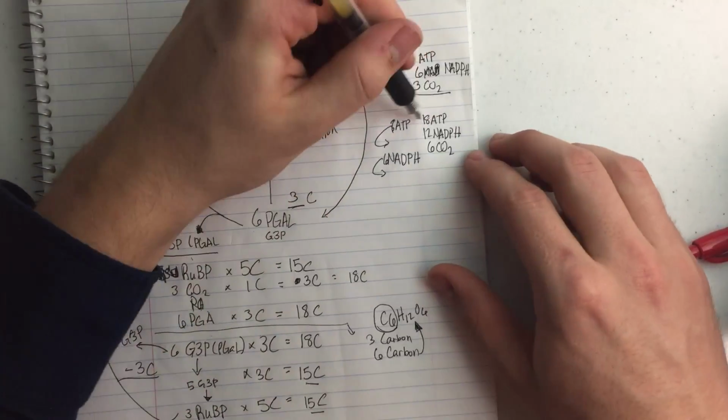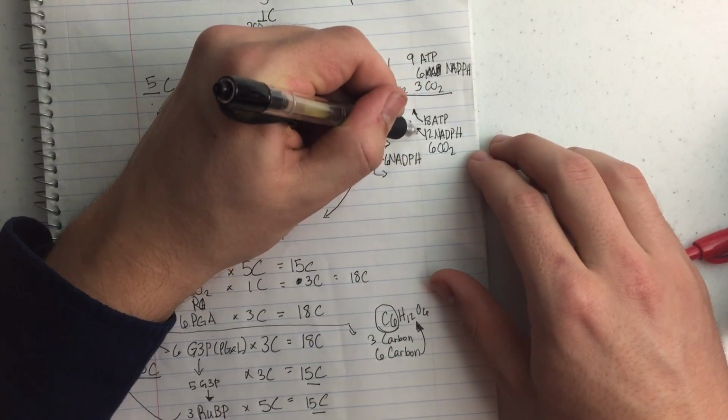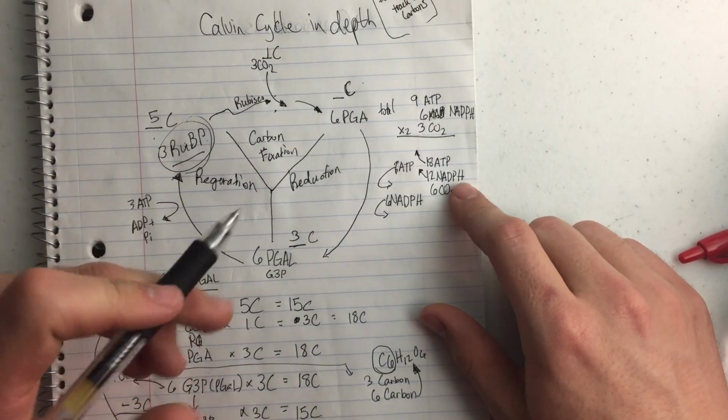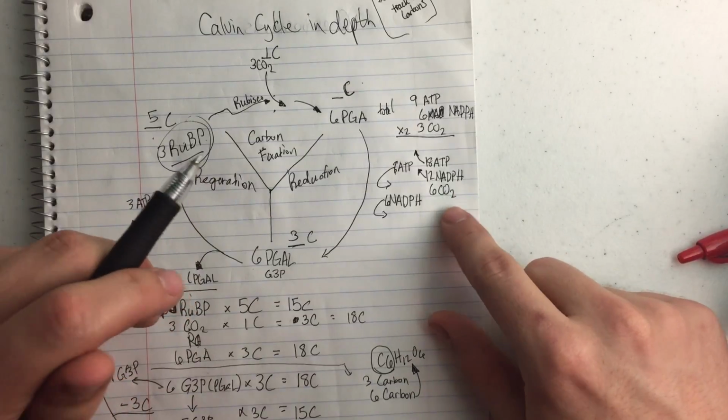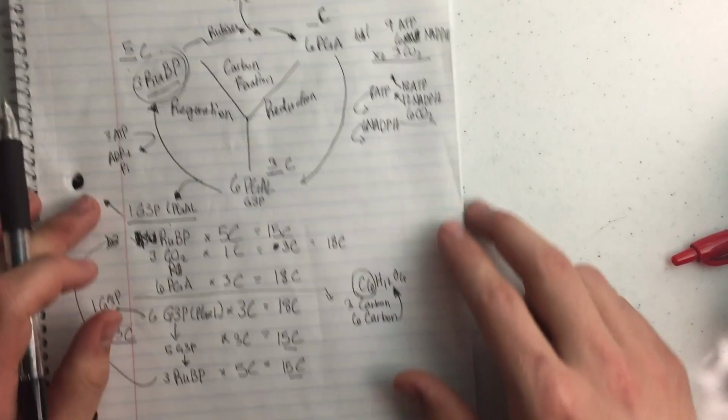And so that's how we get 18 ATP. That's where it's used in the Calvin cycle, and it comes from the light-dependent reactions, and the same with the NADPH. And then the CO2 is diffused in as well. But that's how we get to 6 CO2, and I hope that was helpful.